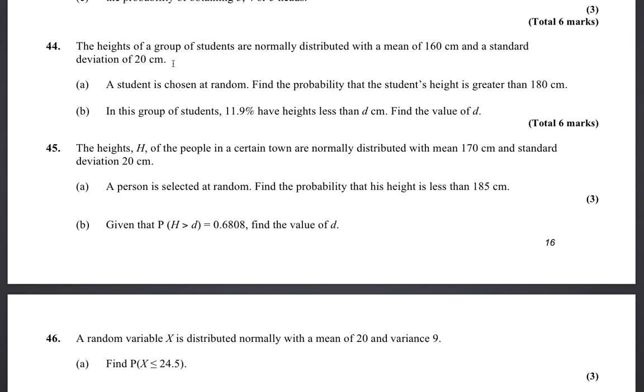The heights of a group of students are normally distributed with a mean of 160 centimeter and a standard deviation of 20 centimeter. So the first question is, a student is chosen at random. Find the probability that the student's height is greater than 180 centimeter. So here mean is 160 and standard deviation is 20. We have to find P of x. What is the probability that the height is more than 180? So P of x more than 180.